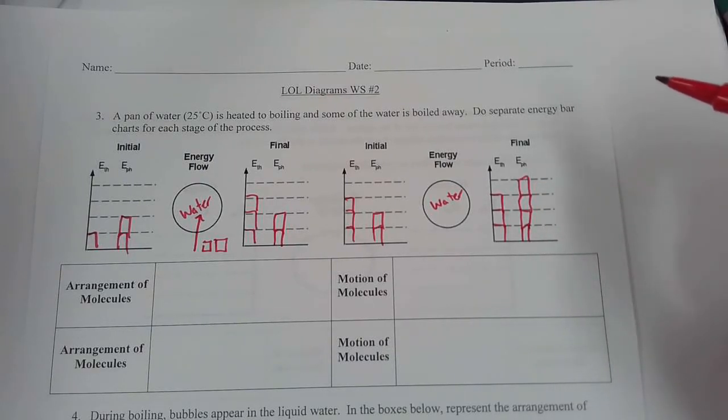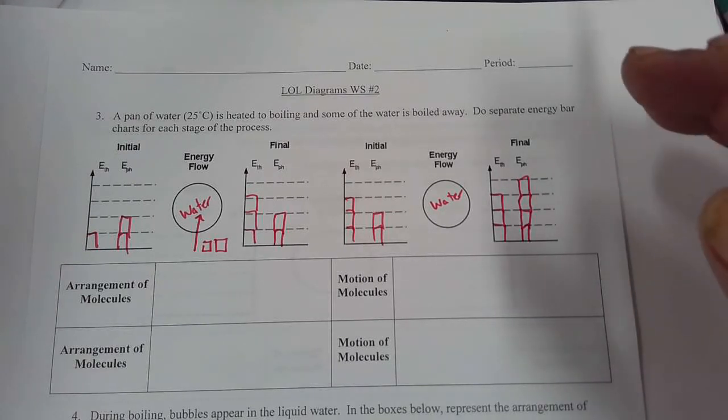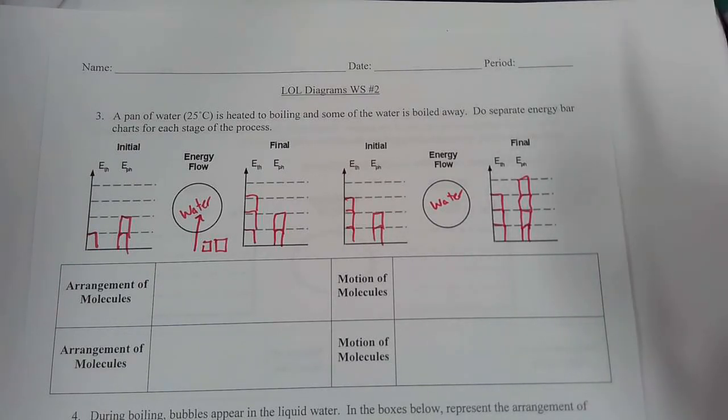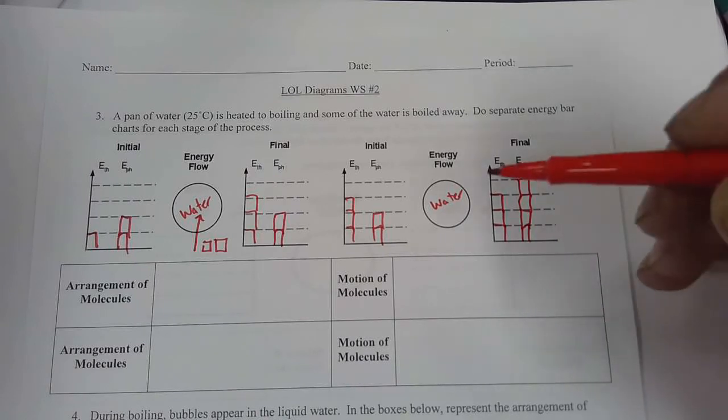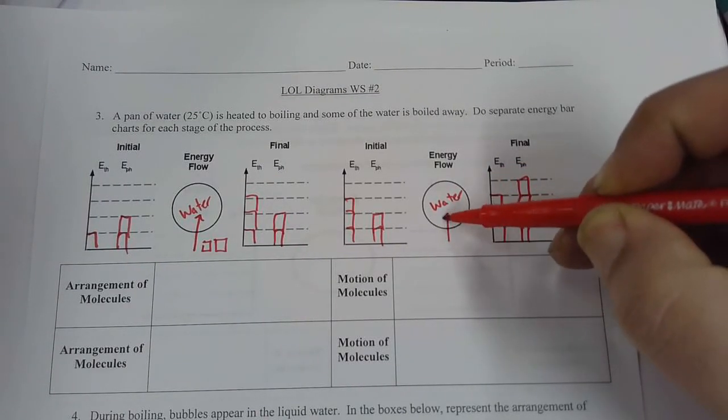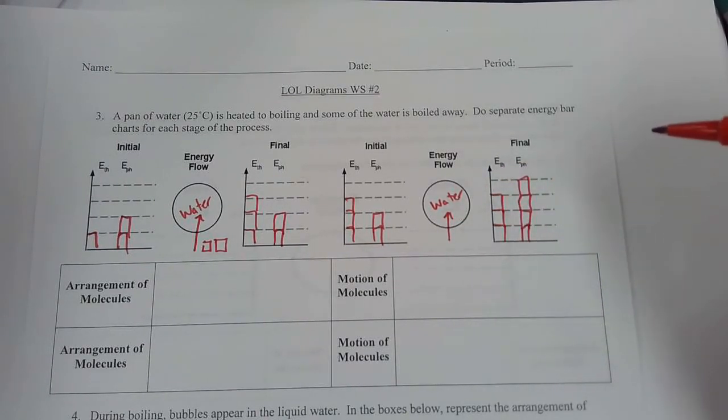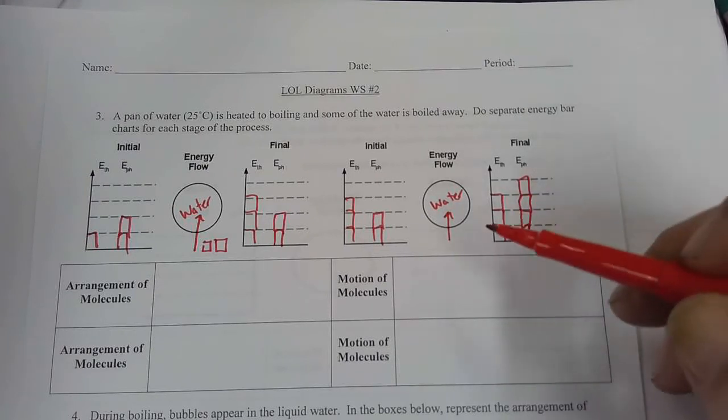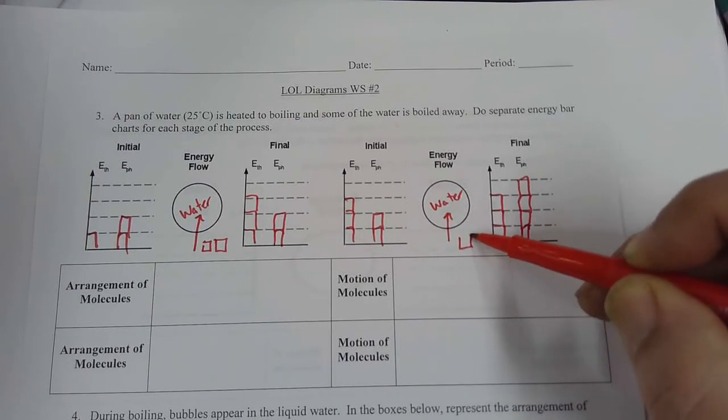Which way is the energy flowing? Is it going into the system or out of the system? It's going into the system, right? How many boxes went into the system for us to boil this water away? We have 2 more boxes added on.